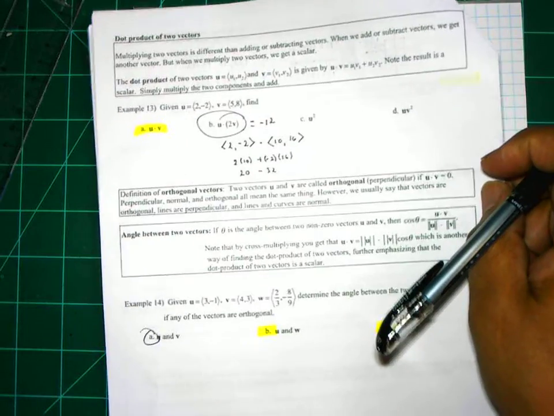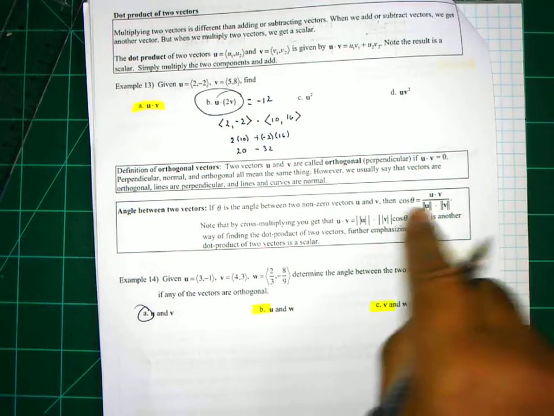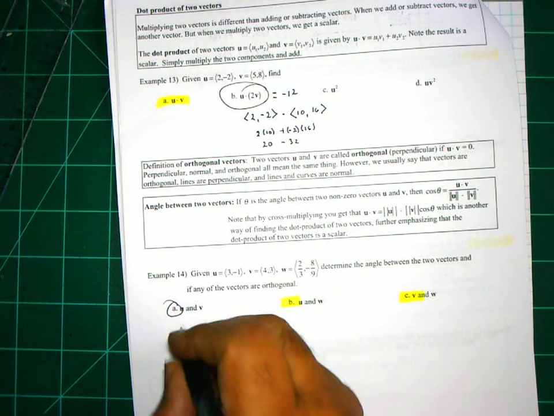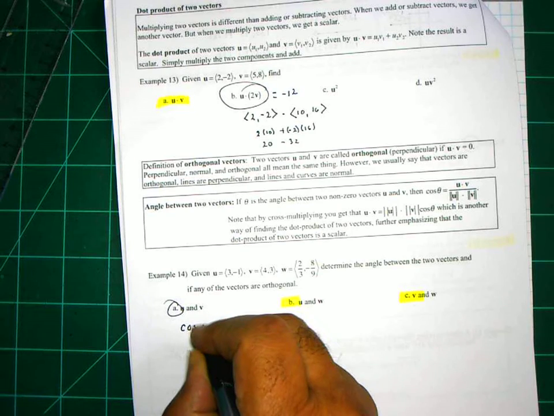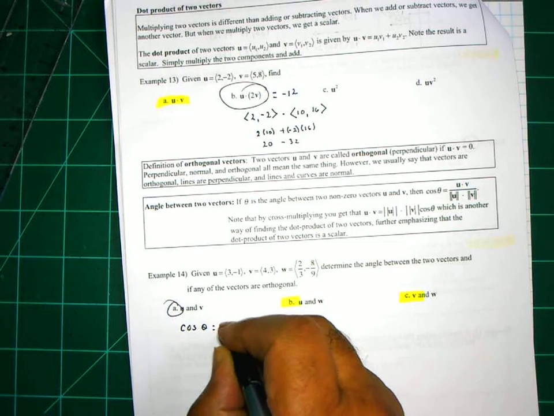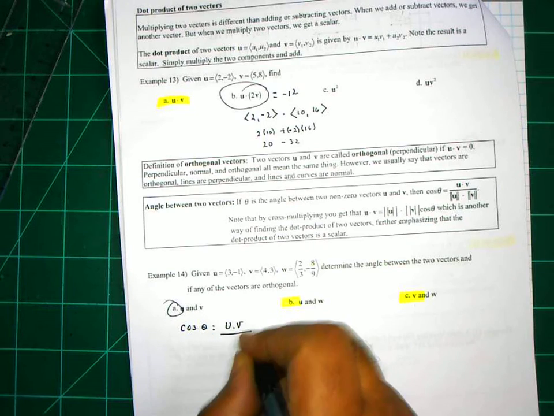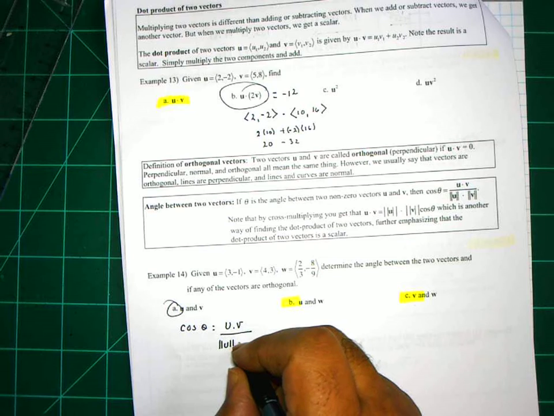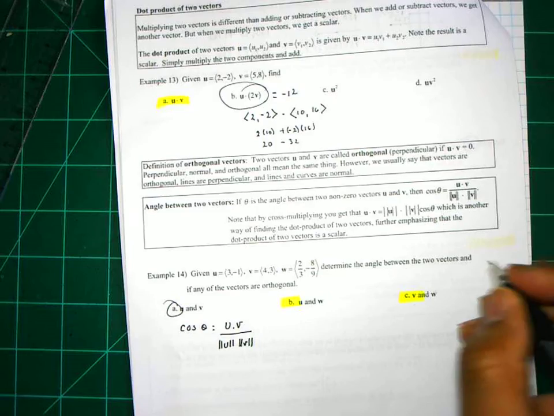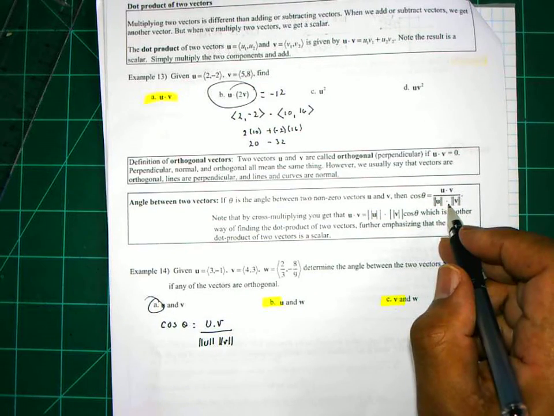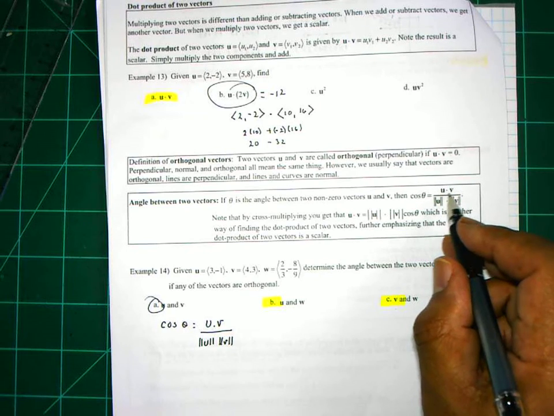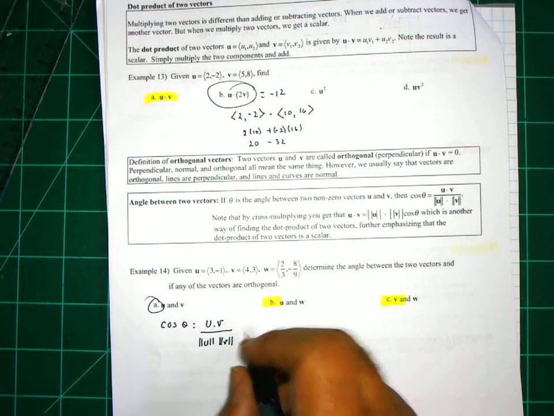Now the other thing we want to talk about is the angle between two vectors. And we use this formula here. The cosine of theta is equal to the dot product divided by the product of the magnitudes of the two vectors. Now don't be confused, this is just a regular multiplication dot here because these two are scalars. Those are vectors, so the dot in between the vectors means dot product, this just means multiply.